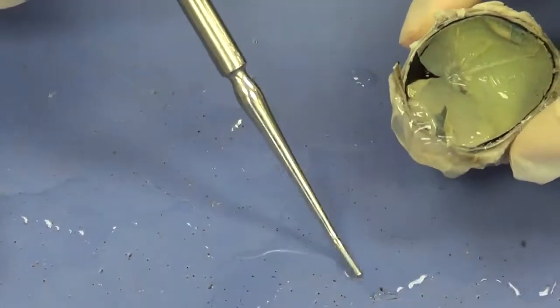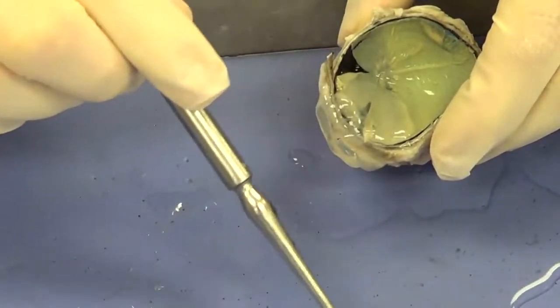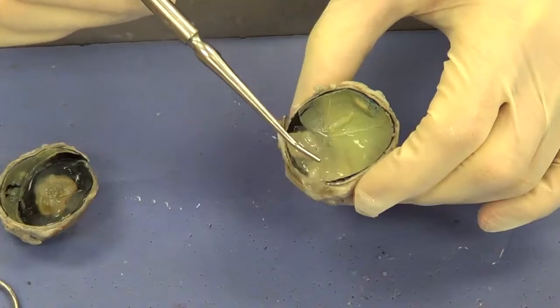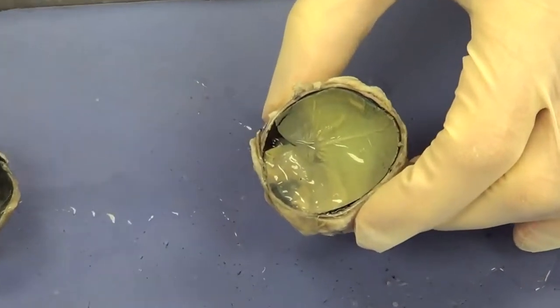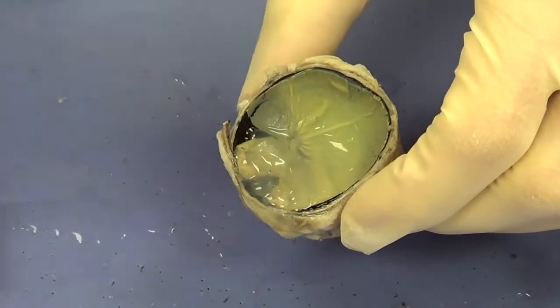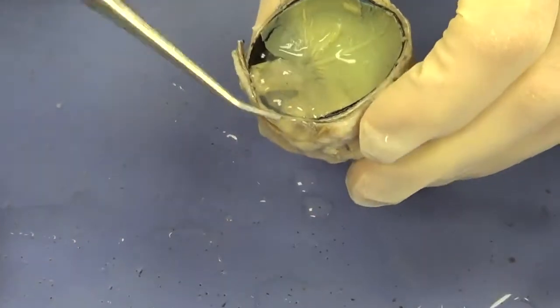And all the liquid that you're seeing right here, this is aqueous humor. The jelly-like material, that is vitreous humor, and it serves the same function. It serves to help maintain the shape of the eye. So we can see that there.